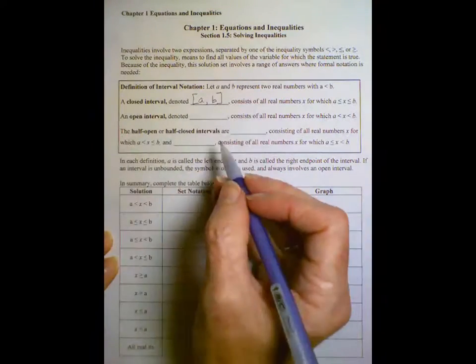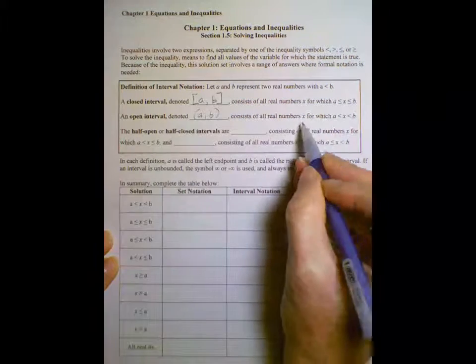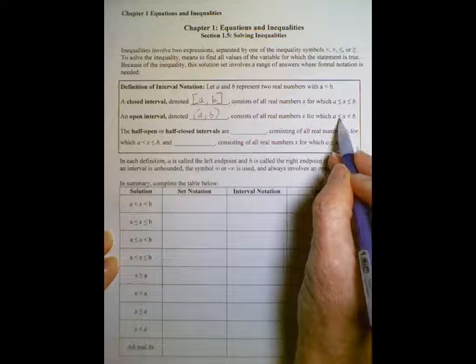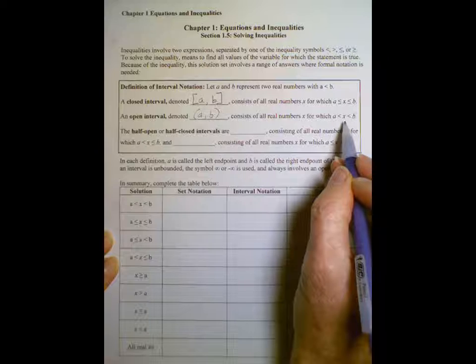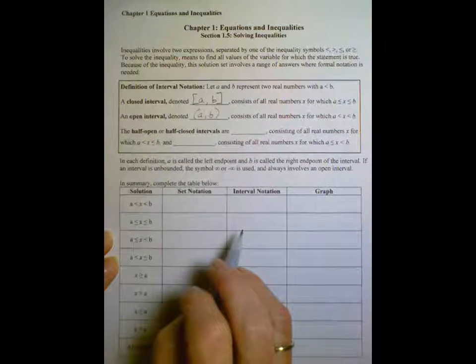An open interval, parentheses A, comma, B, consists of all real numbers x for which x is greater than A, less than B, but cannot be equal to A or B. So that's called open, and we use parentheses.